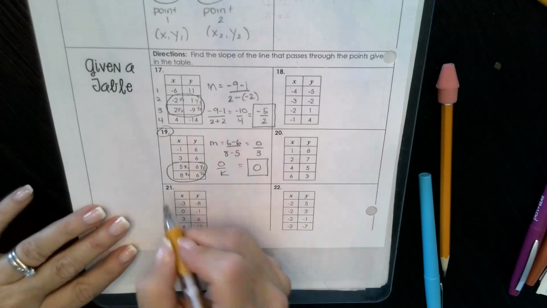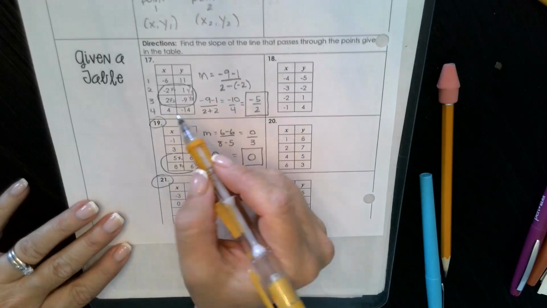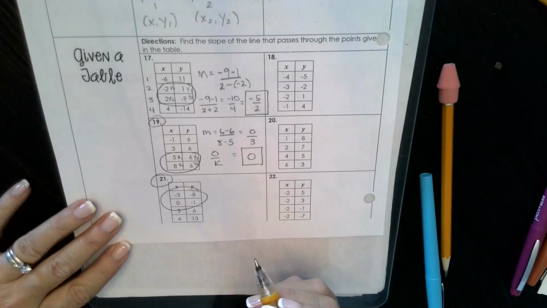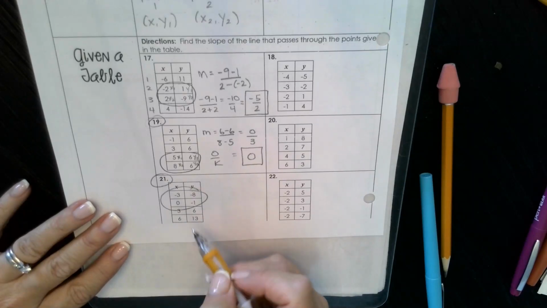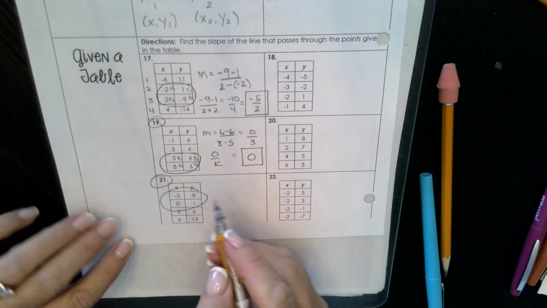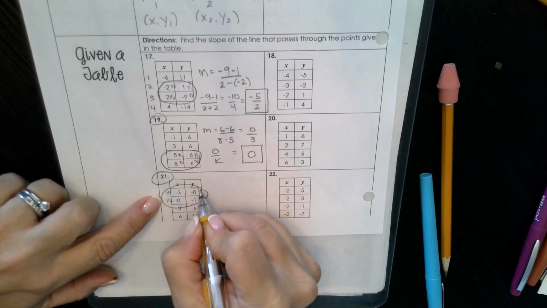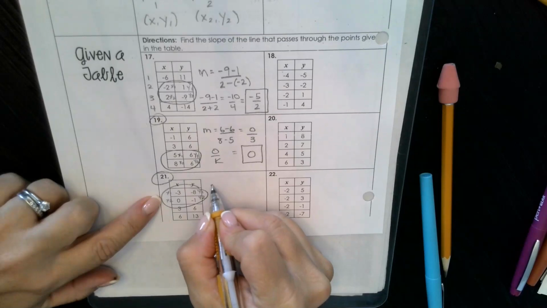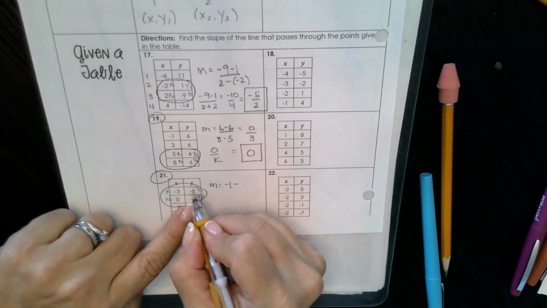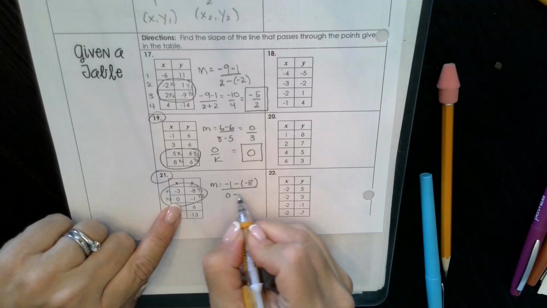Okay? Actually, let me just do one more. We'll do this one. It doesn't really matter, so here I did points 2 and 3, here I did points 3 and 4, so I'm just going to do points 1 and 2. All right? Now, if you wanted to do another one while I do this one, that's okay, you can do another one. Just check your answer. So this is my x1, and this is my x2, and my y1, and my y2. So y2, negative 1, minus y1, so minus a negative 8, over 0 minus a negative 3.